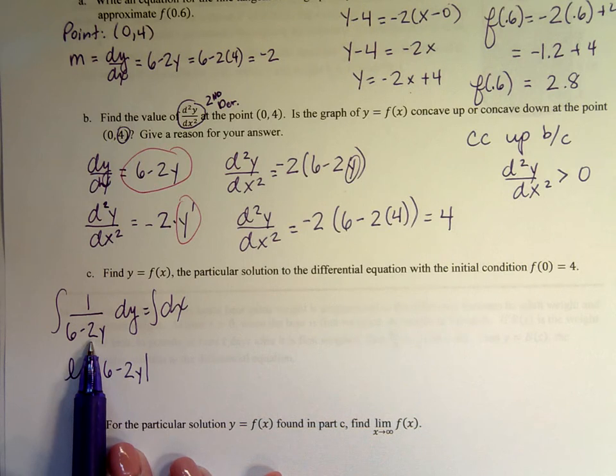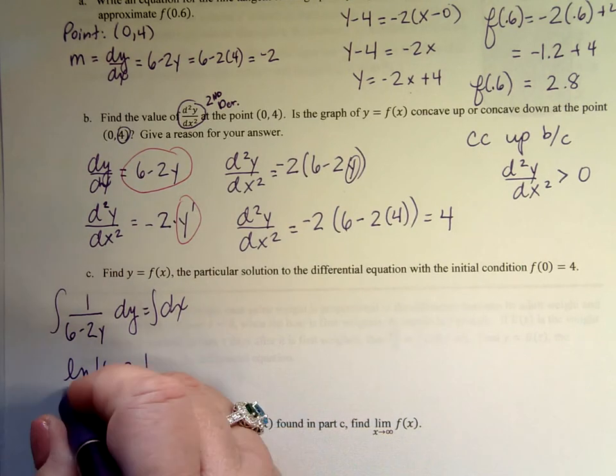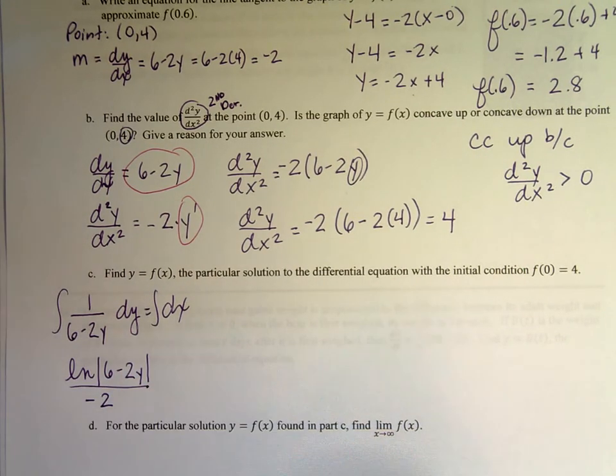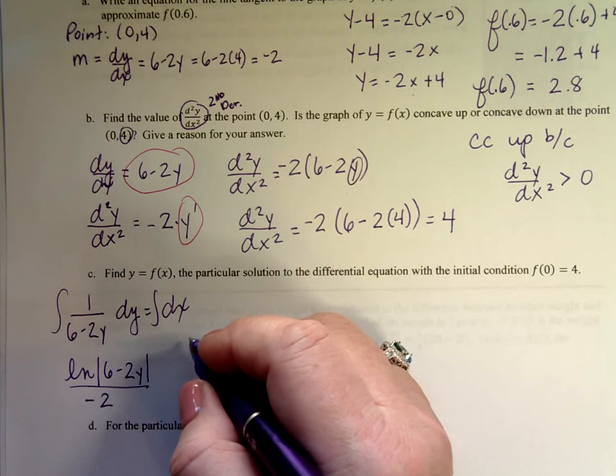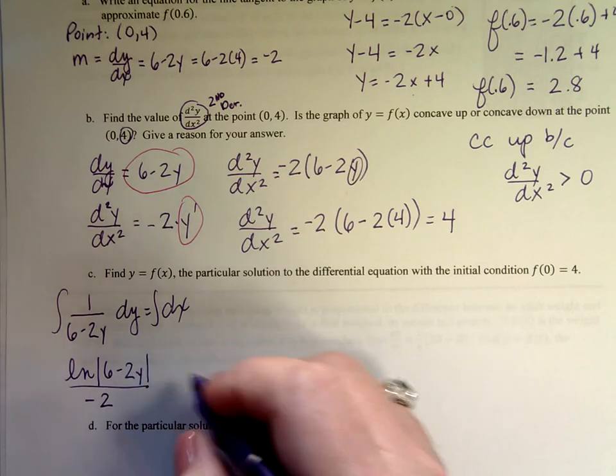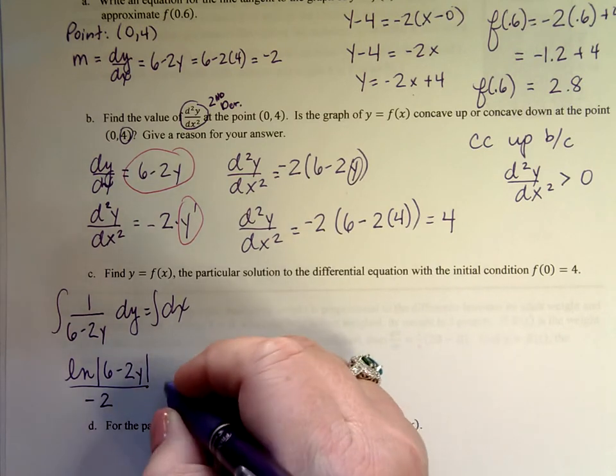So if I took the derivative of this, I would multiply by negative 2. Well, I'm integrating. I'm going backwards. So instead of multiplying by a negative 2, I am dividing by a negative 2. And that's going to be my piece there, which is a little bit complicated. And if I have the integral of a dx, that's just an x. Remember, I'm going up a power. So this would be an x plus c.